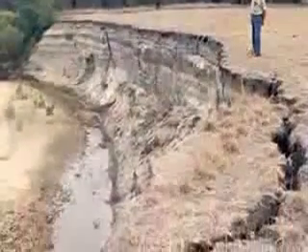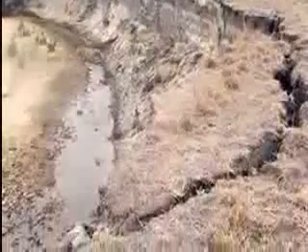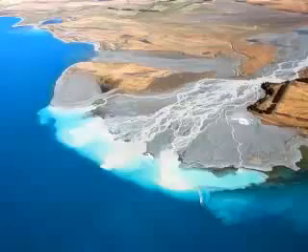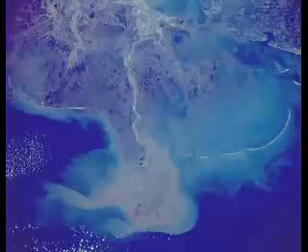Once uplifted, the rocks are subjected to erosion by wind and water. Silt, sand, and mud are washed into the rivers and out to sea, where they're deposited, slowly building up the sedimentary beds that'll become the rocks of the future. So angular unconformities weren't that weird after all.